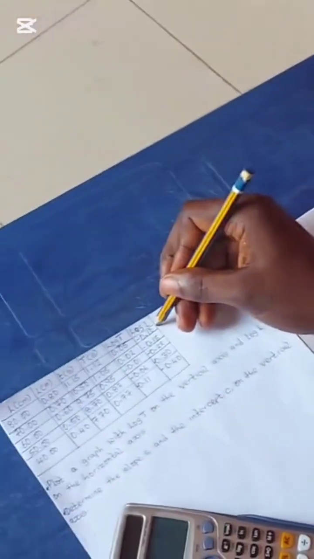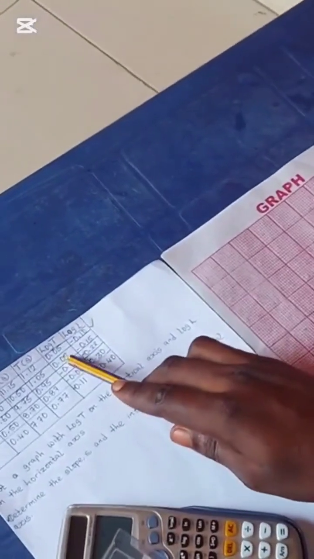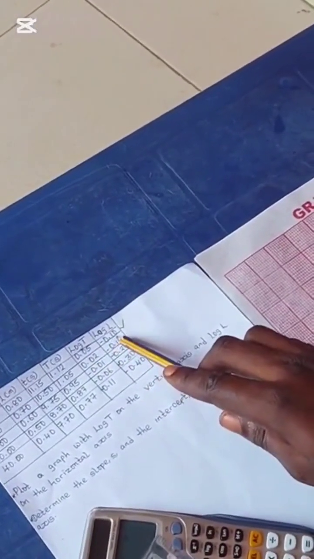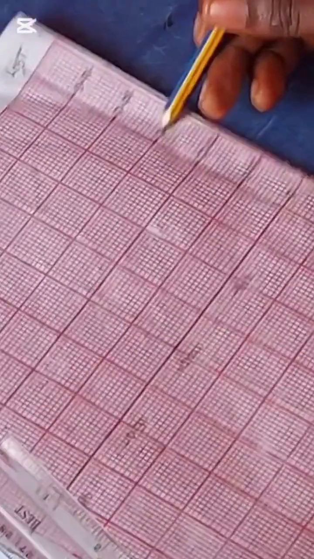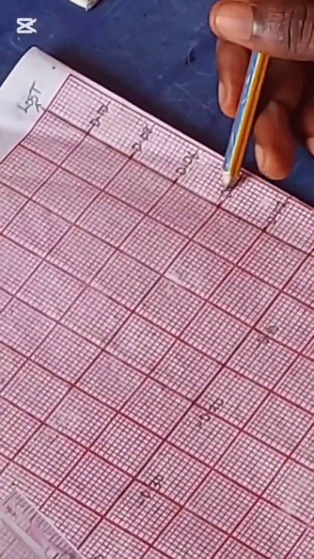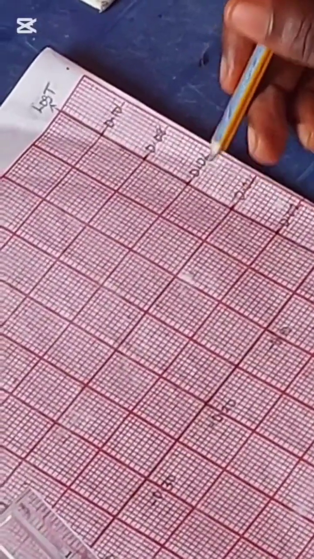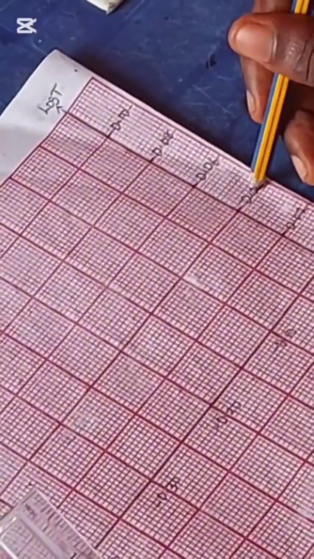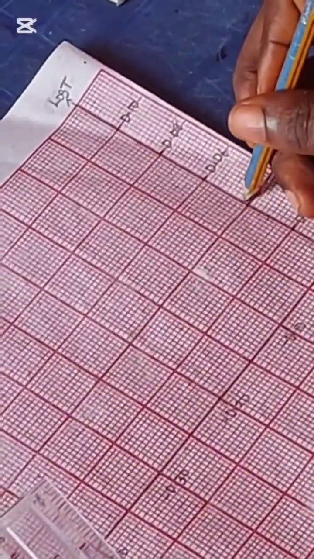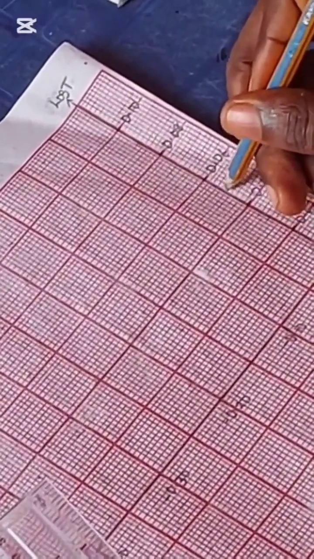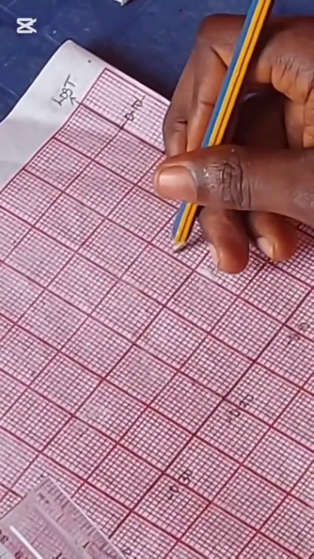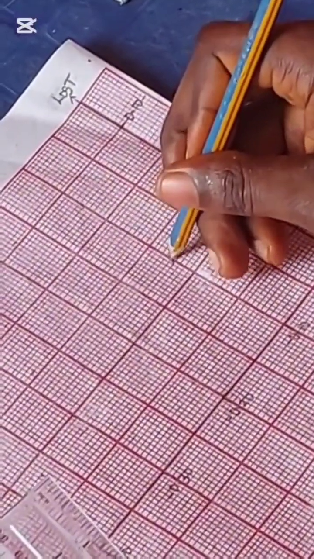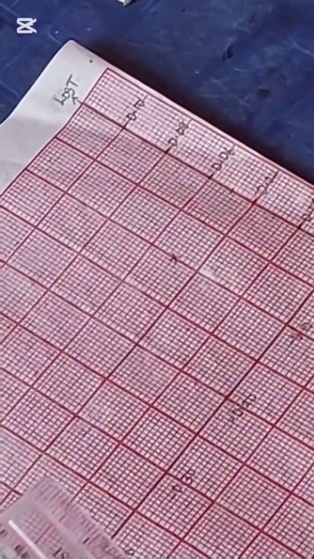So let's start with the first, which is 0.05 against minus 0.10. We look for 0.05 here. 0.04 is here, while here is 0.06. So 0.05 will be at the midpoint between 0.06 and 0.04. So I will count 1, 2, 3, 4, 5. Here is 0.05, while here is minus 0.10. So I'll mark my asterisk here.